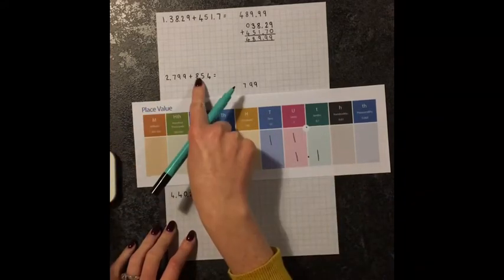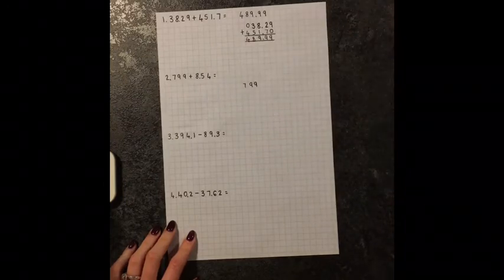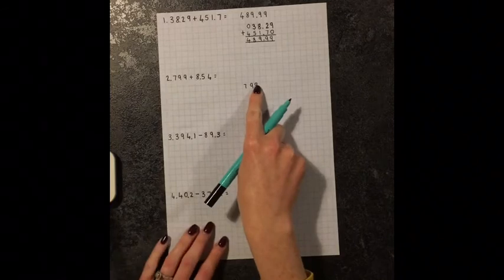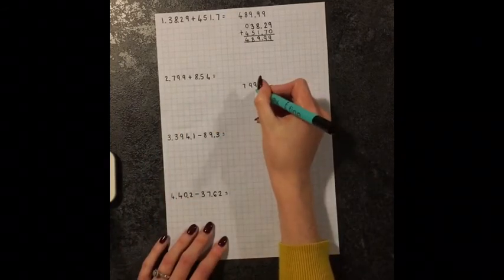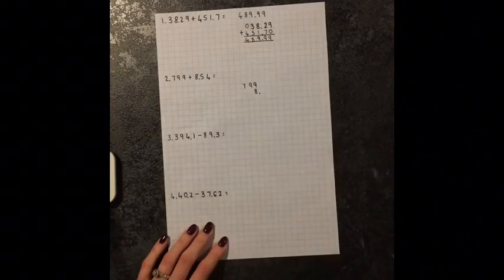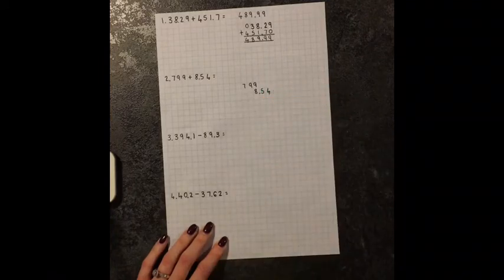I know the value is 8 because it is next to the decimal point. So if the 9 is a 1, I know that my 8 must align in the ones column. And I'll put my decimal point there, and my 5 and my 4.